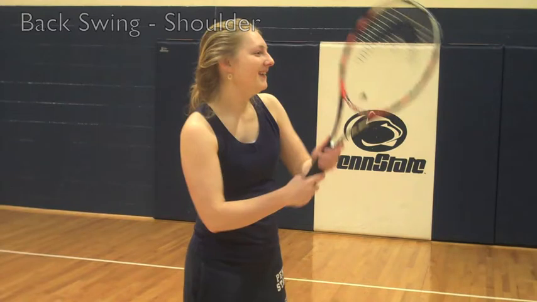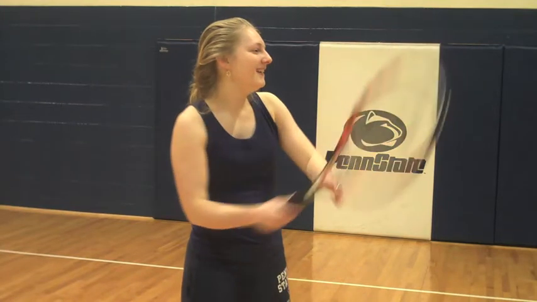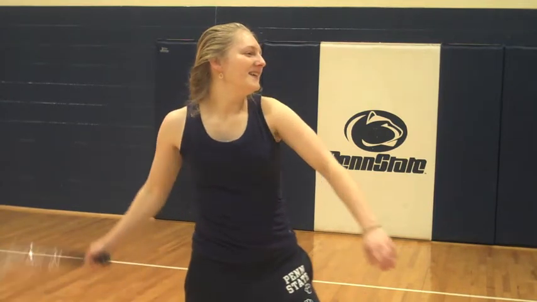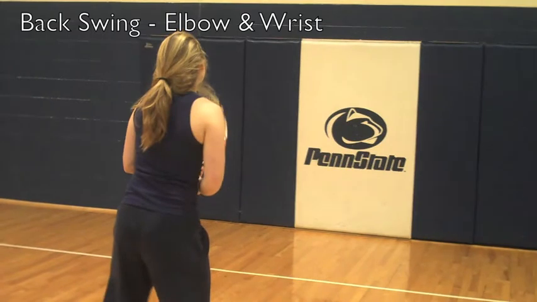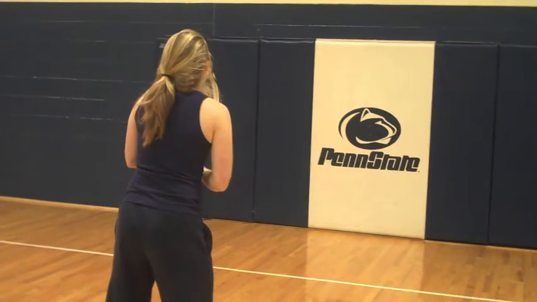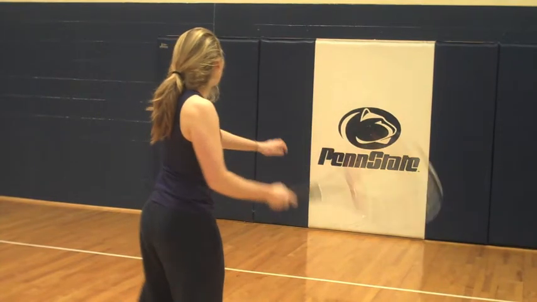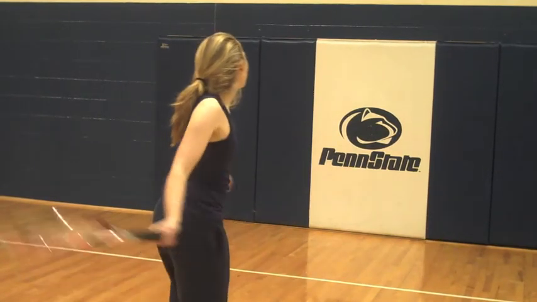Looking at the backswing phase, the player moves out of the beginning stance. The shoulder goes through extension into slight hyperextension, lateral rotation, and abduction. The elbow moves into extension with slight forearm supination. Finally, the wrist goes into extension and is held in a neutral position.